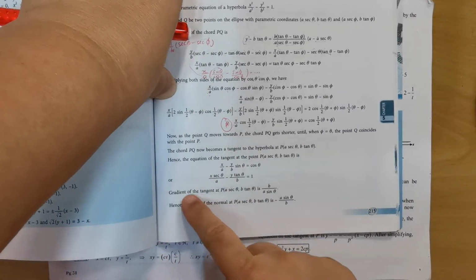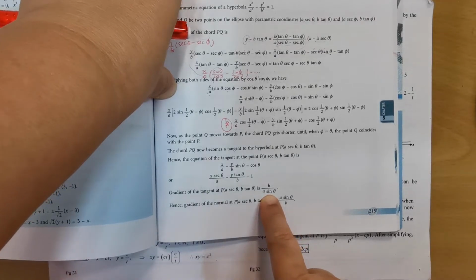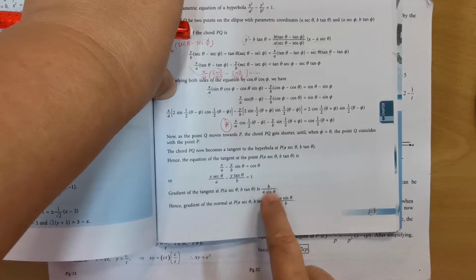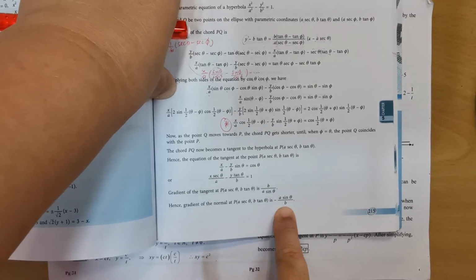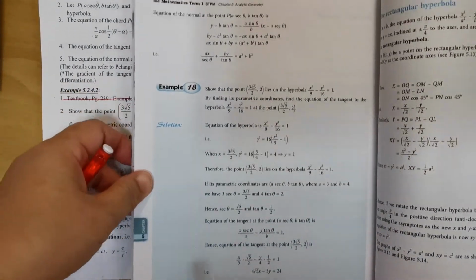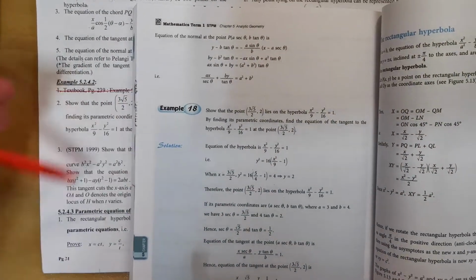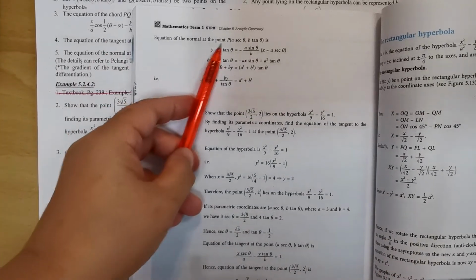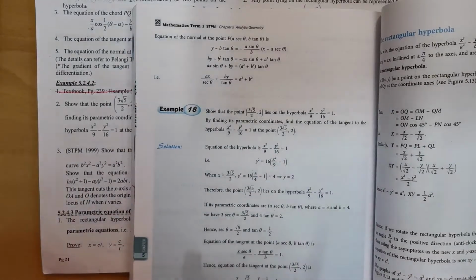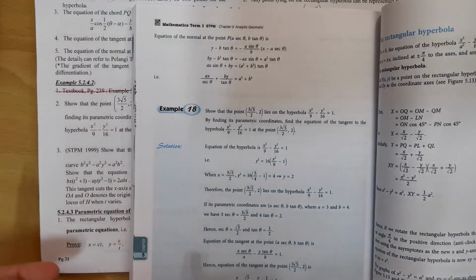And the gradient of the tangent is this one. From the equation, we get the gradient of the tangent. Then you can get the gradient of the normal. When you get the gradient of the normal and sub into the formula, I show it here. I hope you can see. Can see? Okay. I sub in here, so you get the equation of the normal. You can snap down and go through in details.